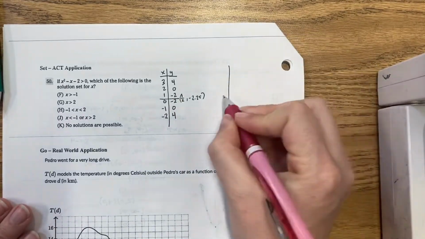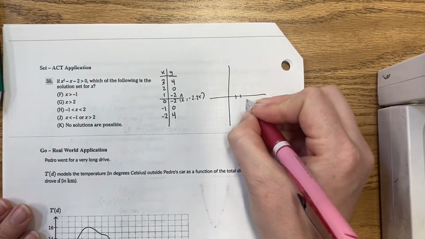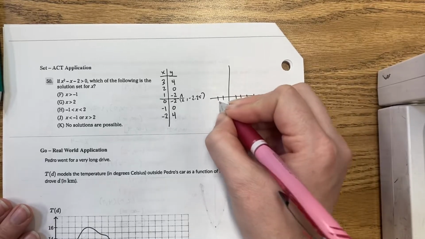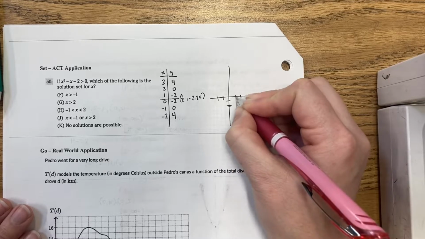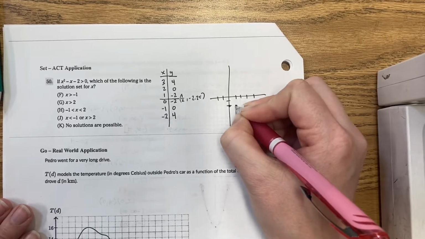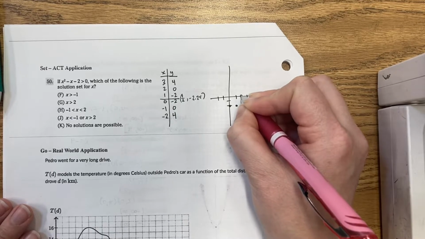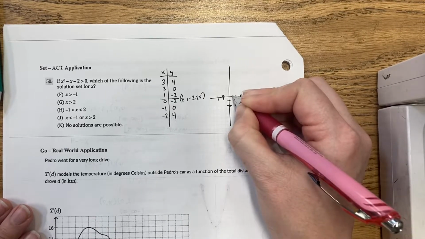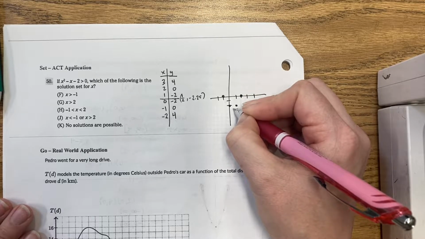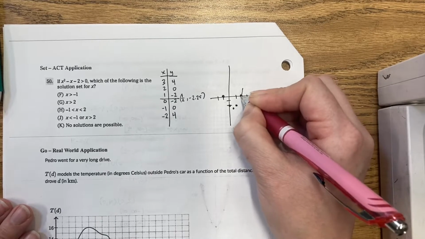So when you graph it, zero is down 2, 1 is down 2, 2 is 0, -1 is 0. It would make a U shape, so that's why the half is down 2.25.